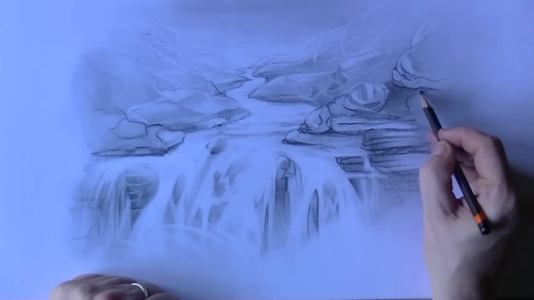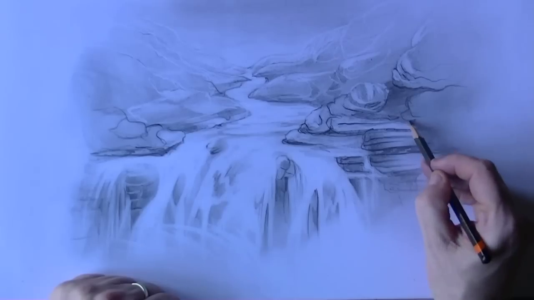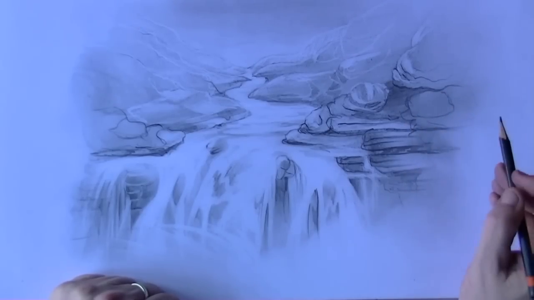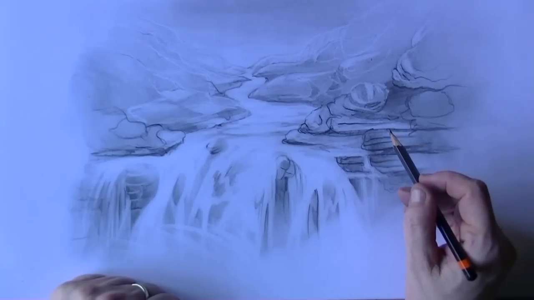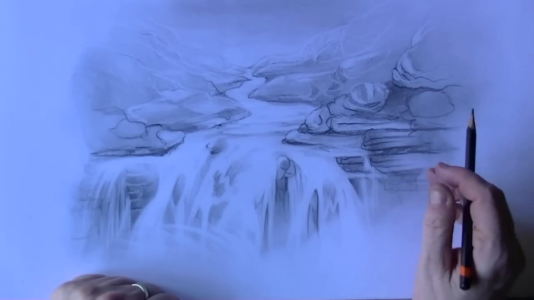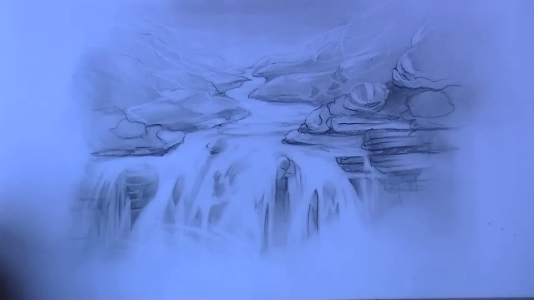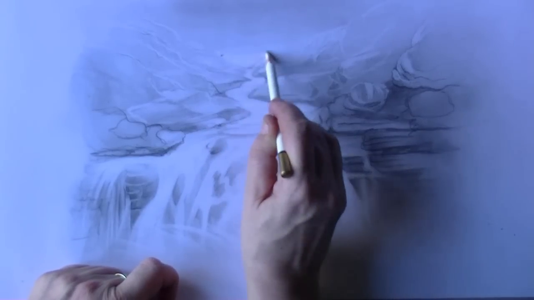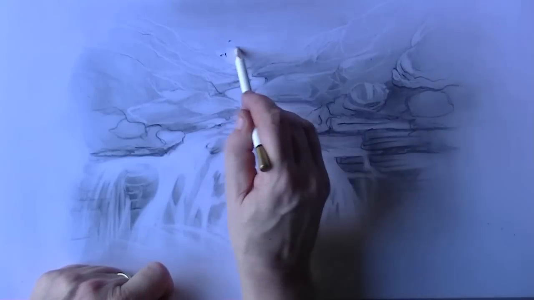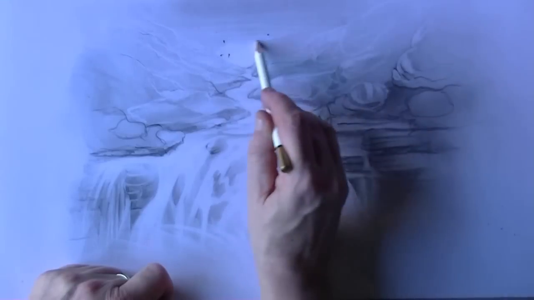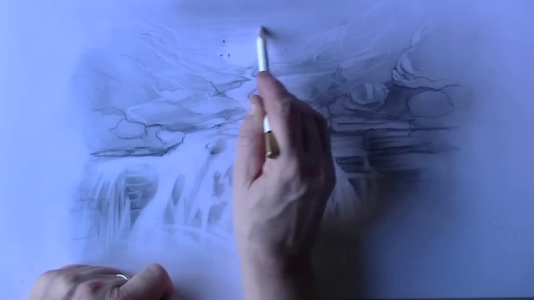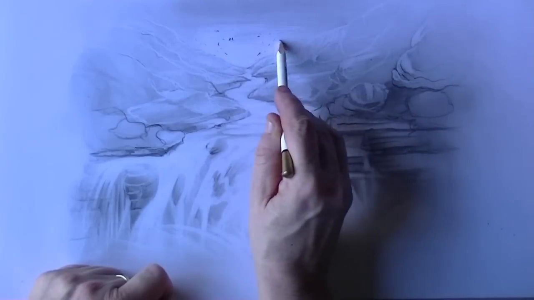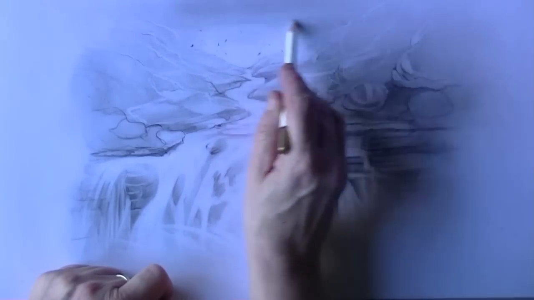Also, you can build out your drawing, with the center being the river. You can draw out the drawing to the right and to the left as far as you like. And what I also want to do here is to make the sky in the background as white as possible, as if the light is coming from behind. And that is also what makes the river look so white.